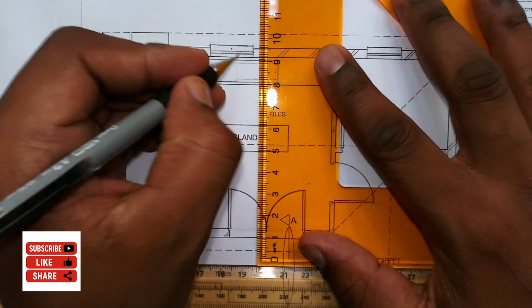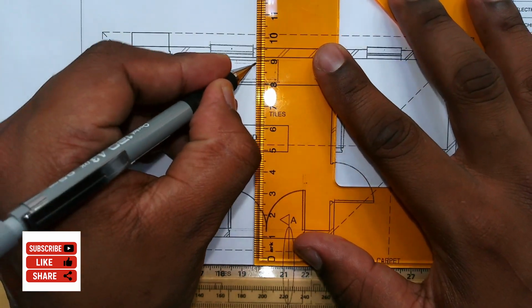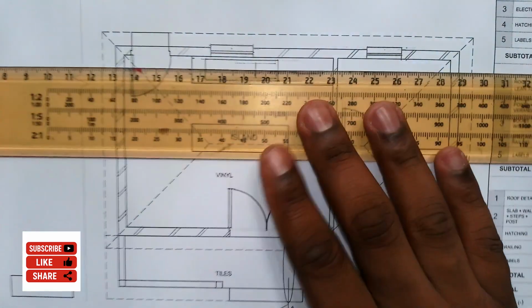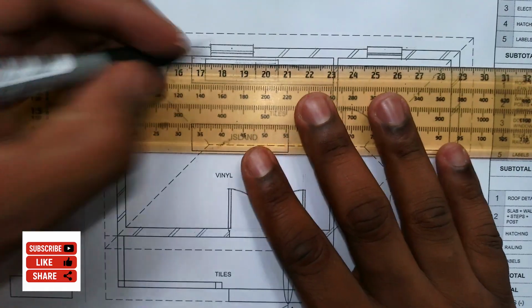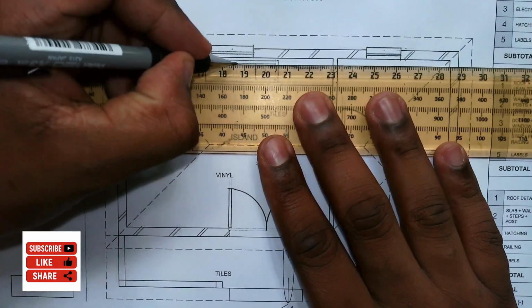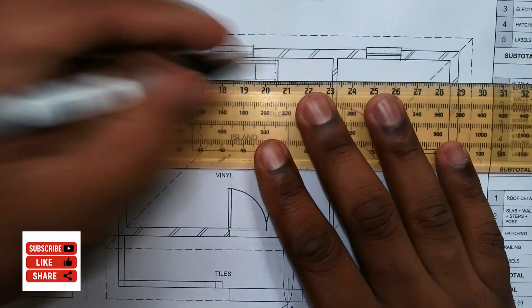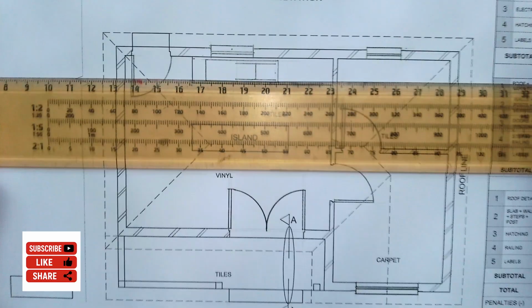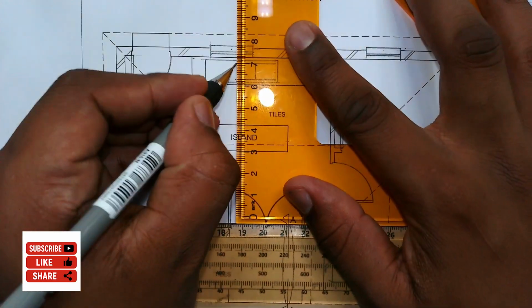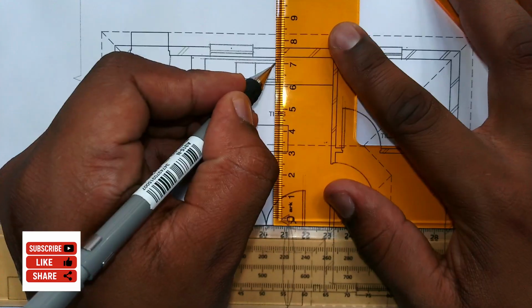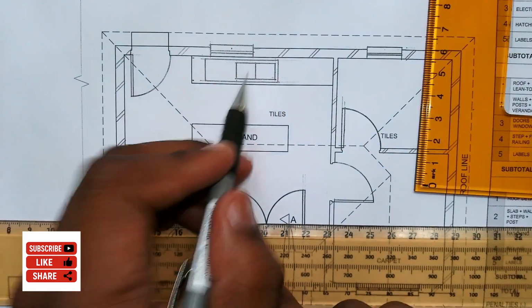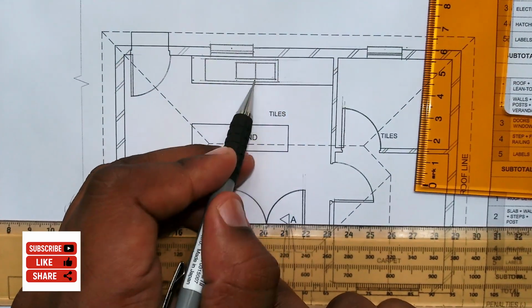Now I can just draw in those 2 squares, and the 2 squares must touch, they must share one side. So let me just show you, just like that. So they must share this side there.